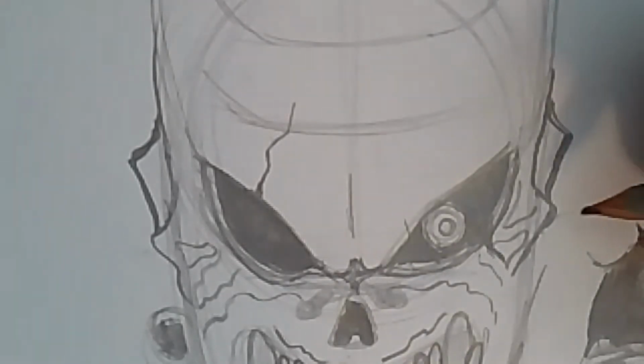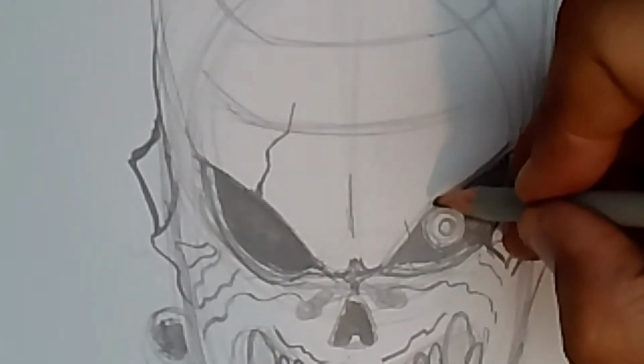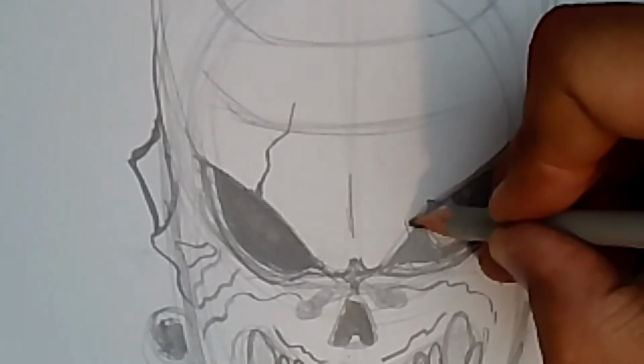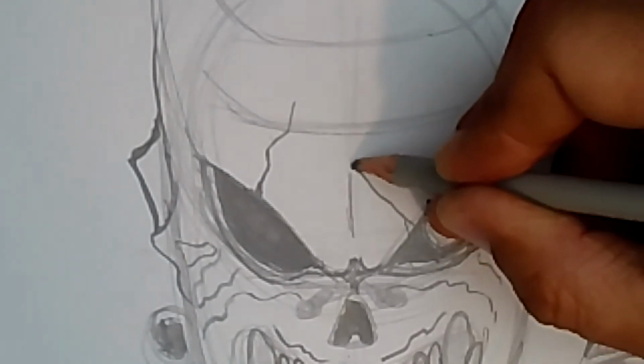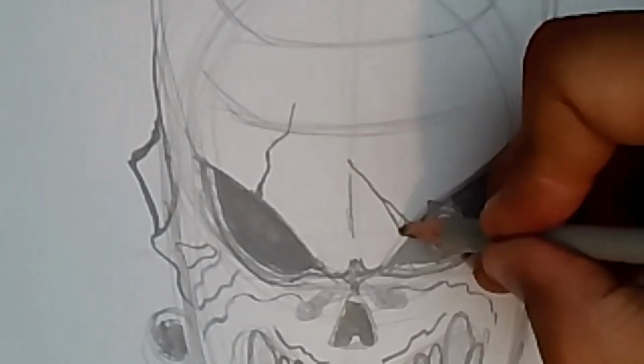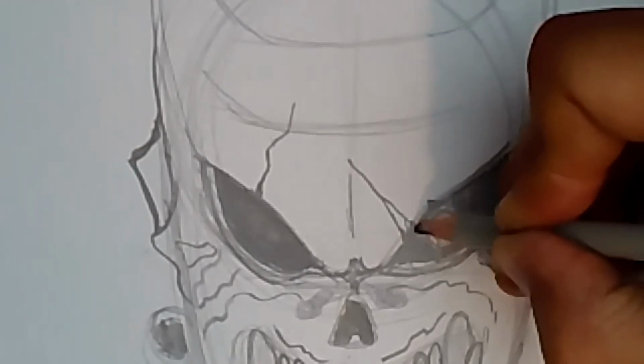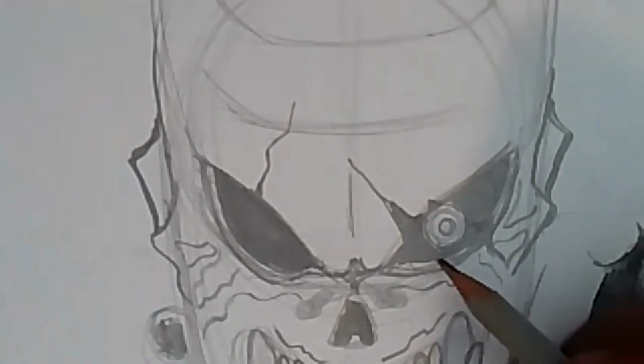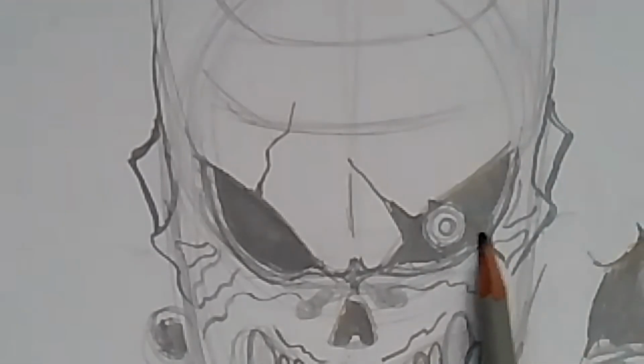A little bump right in there, a little bump. And then this crack on this side. Crack in that skull. I'm going to open it up into the eye. Notice how that opens up into the eye.